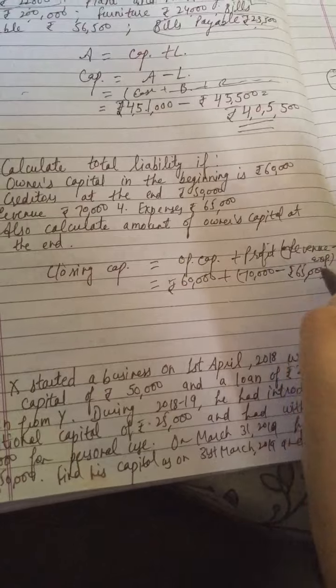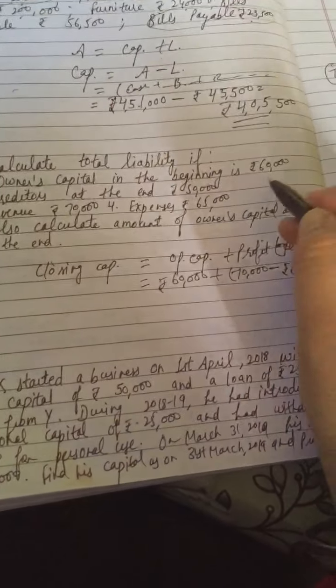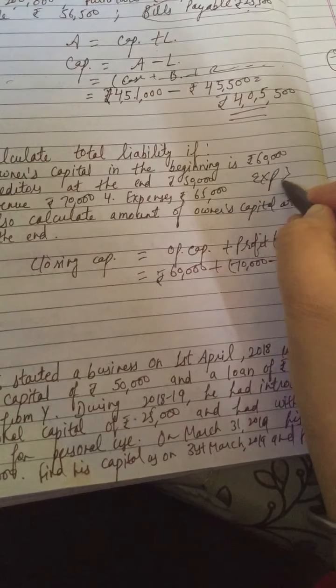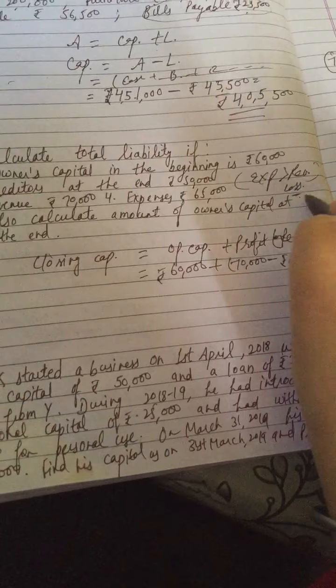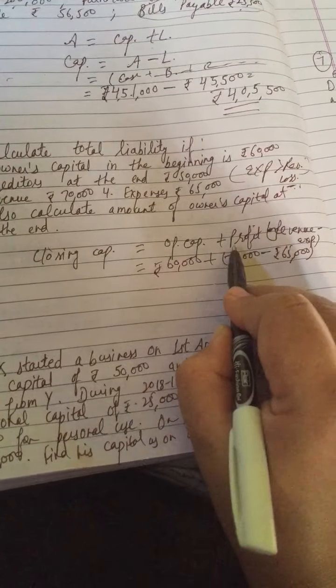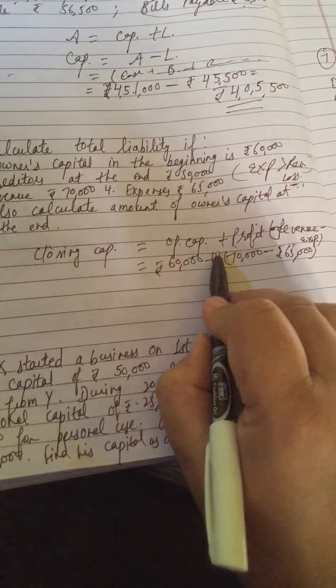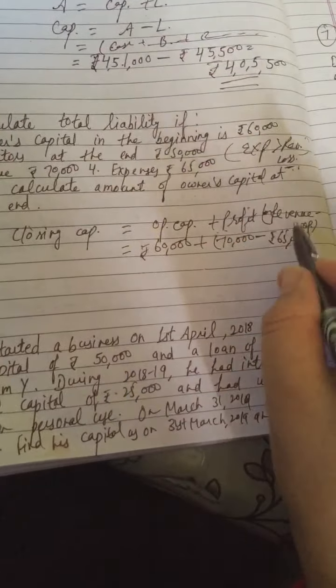As if in the question we have loss, means if our expenses are more than our revenue, then the business will have loss, then we can subtract loss from opening capital, means profit will be added and loss will be subtracted from the opening capital. Okay, mind it.